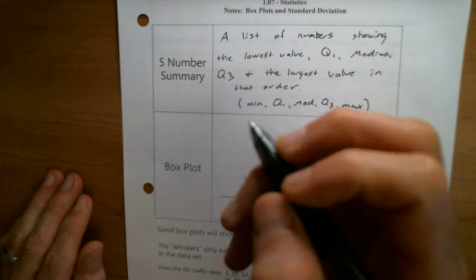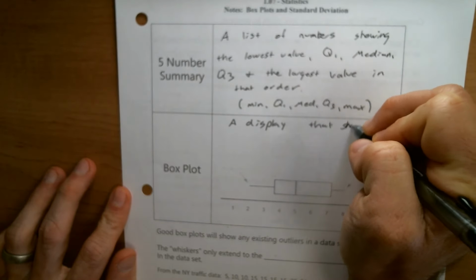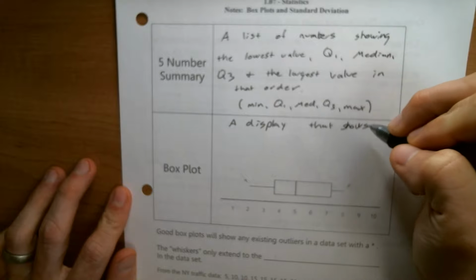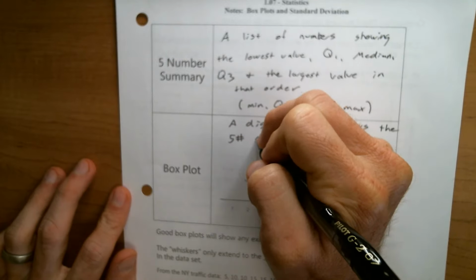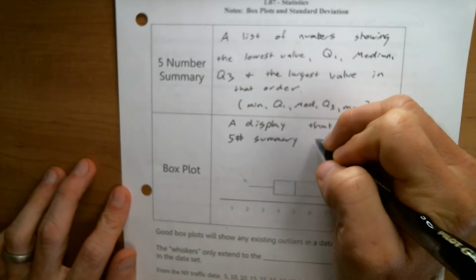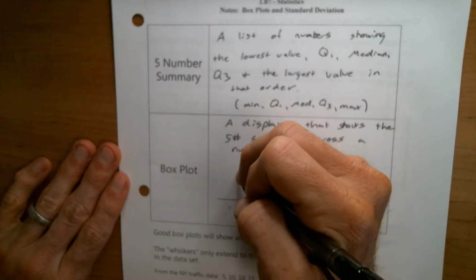Now, the box plot is sort of the graphical representation of the five number summary. So it's a display that shows the five number summary across a number line. All right. And what it does is it just helps the viewer or the consumer of your statistics to visualize what's happening.